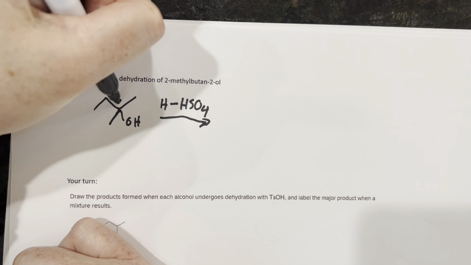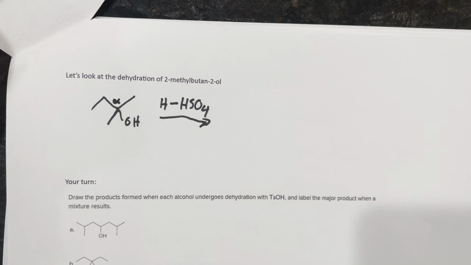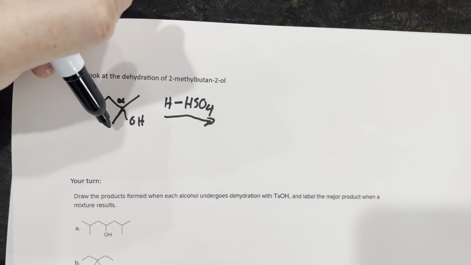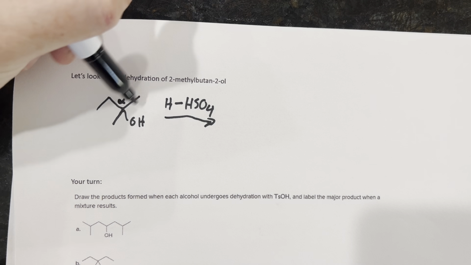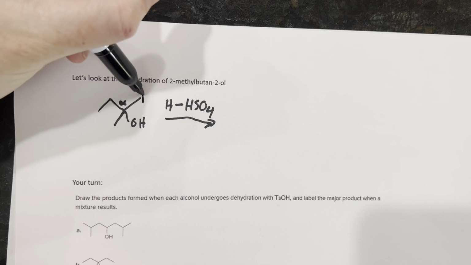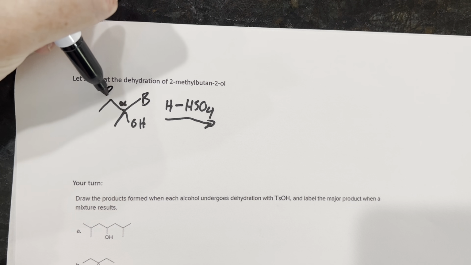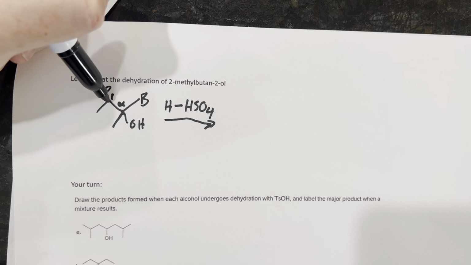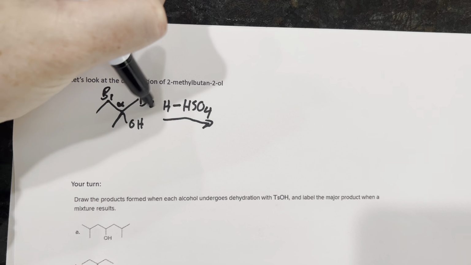So this one's going to be our alpha, just like in the past. And we have to label a beta. Now you have two beta options, here and here. These are the same thing, they're both methyl groups. So you can choose a beta here or a beta here. Hopefully you agree this one's more substituted. So this one should be your beta 1 and this one should be your beta 2.